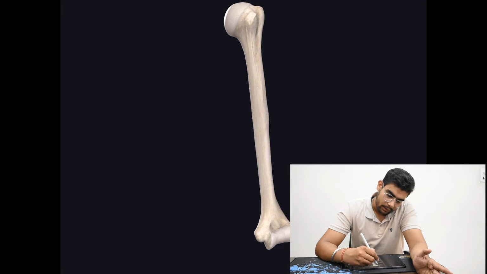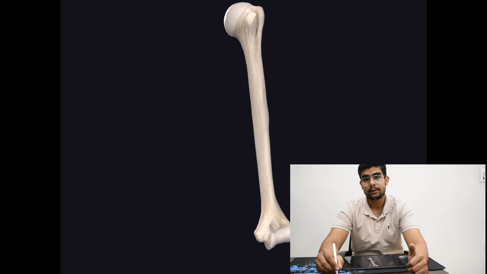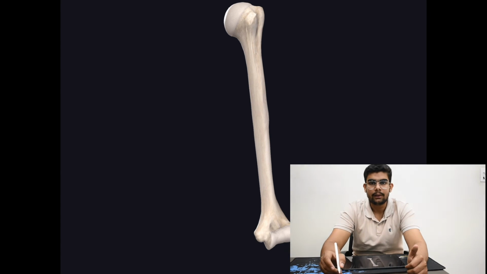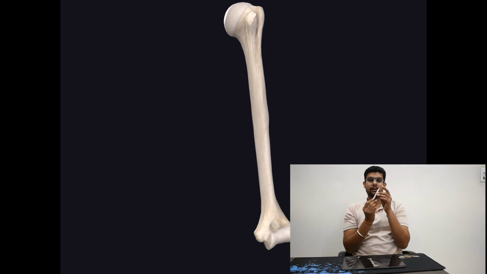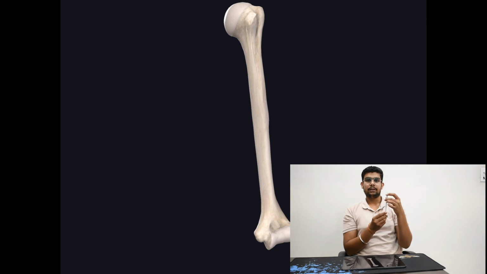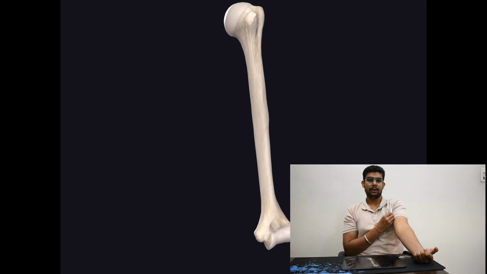The head of the humerus should always face medially. So while keeping these two things in mind, we can place the head here. Imagine this is the humerus and this is the head and this is the deep indentation. Now what we can do is the deep indentation should face backward and the head should face upward. So like this, you can determine the correct anatomical position of the humerus.